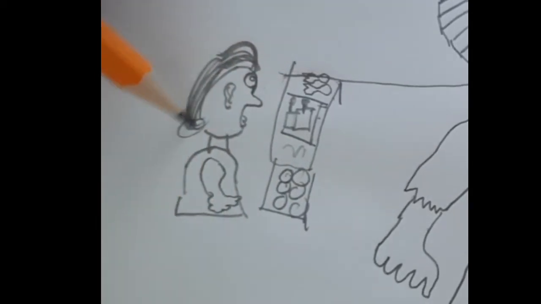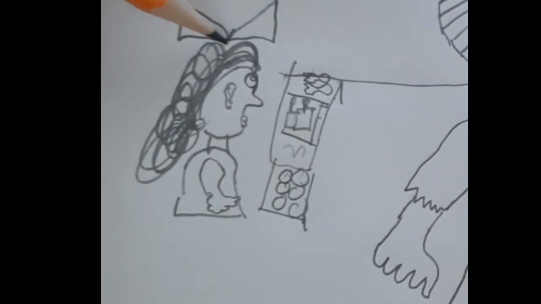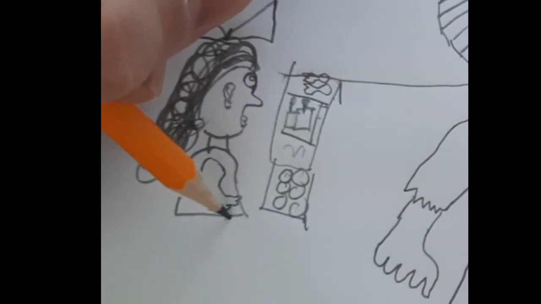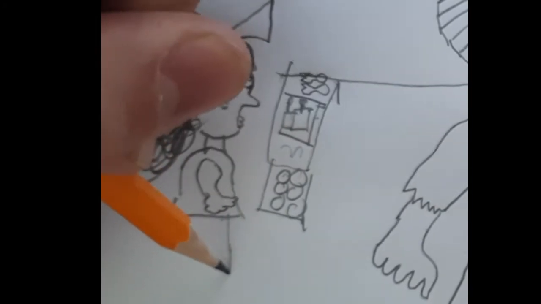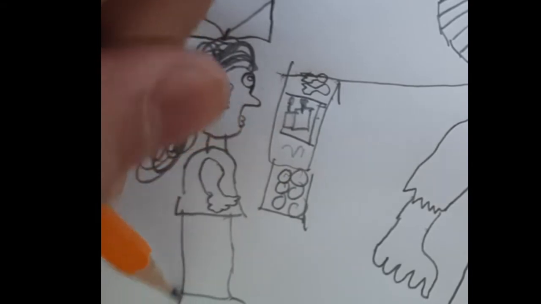All right, so here's our lady. And ladies had really elaborate, ornate bows in their hair during this time. Interestingly, they did not wear skirts. The men wore skirts. The ladies wore long trousers. So it's interesting how that's kind of flipped.